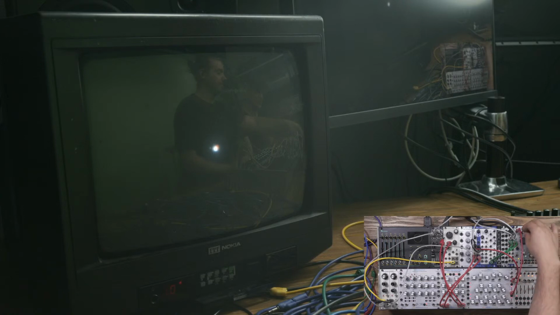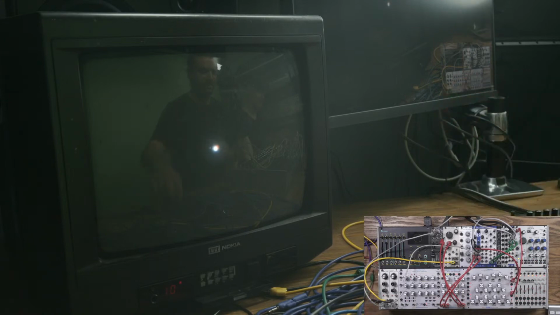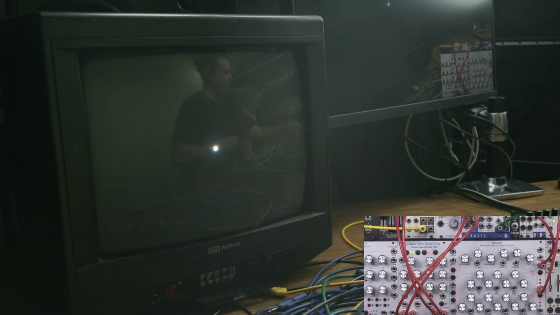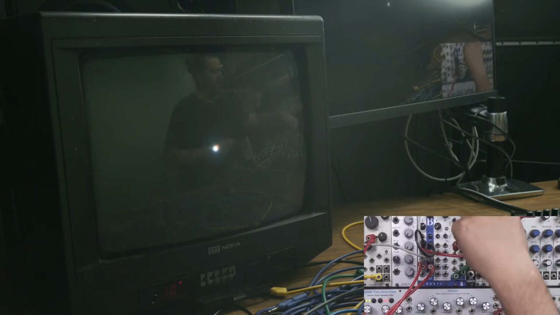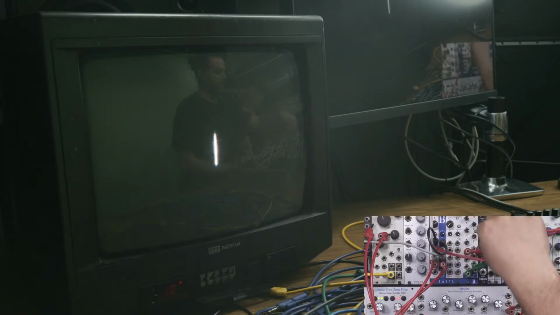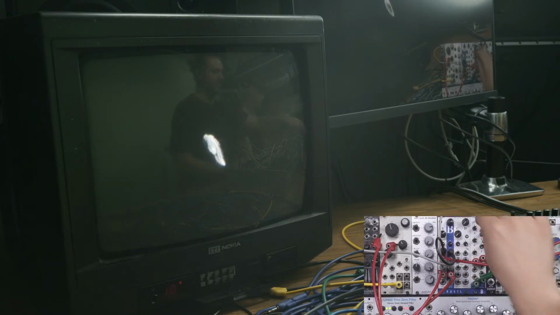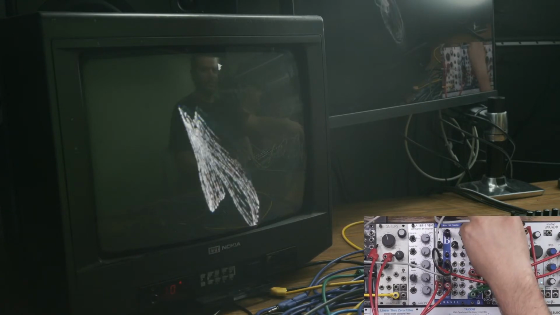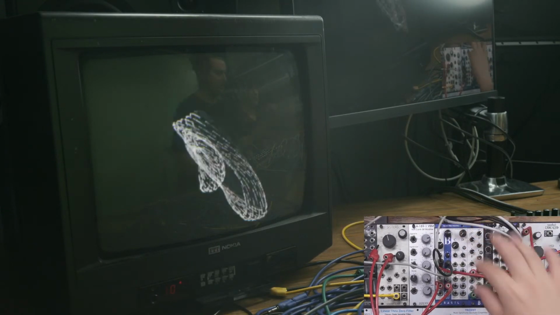This is useful in many ways because it makes a stereo signal out of a mono signal. I hit the reverb with one signal and come out with two, and play around with the parameters a little bit. And this is one triangle signal.